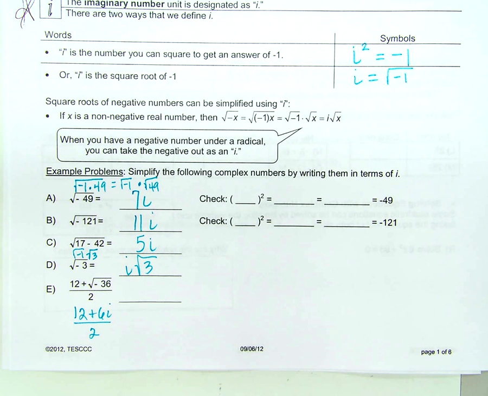Can you say 12 plus 6i is 18i? Why not? It's not the same thing. That's a good way to put it. Can I fix your words real quick? I know that you understand what you're talking about.